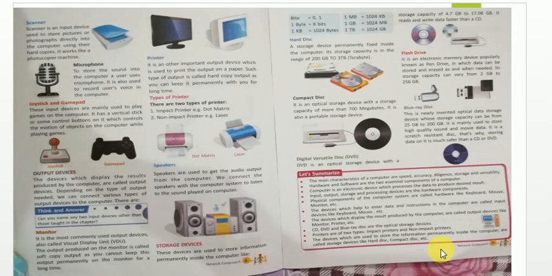For example, hard disk, compact disk, this is CD.